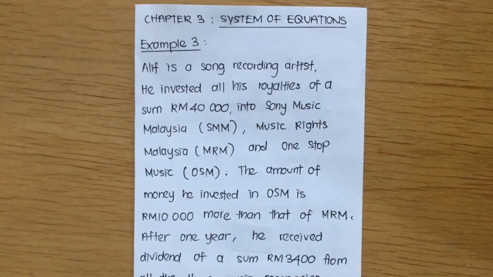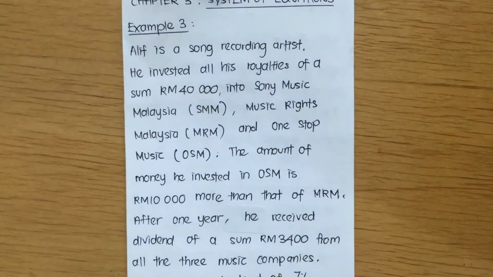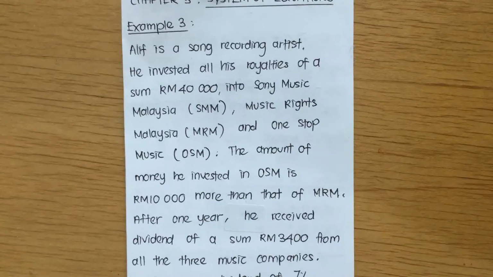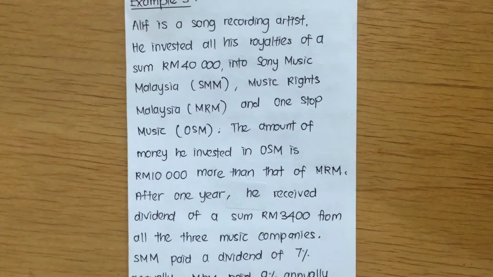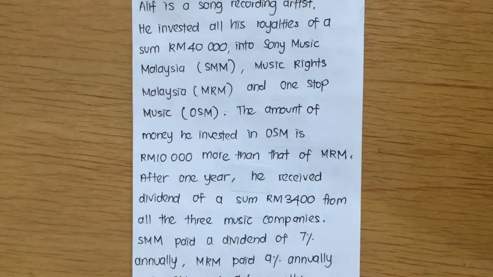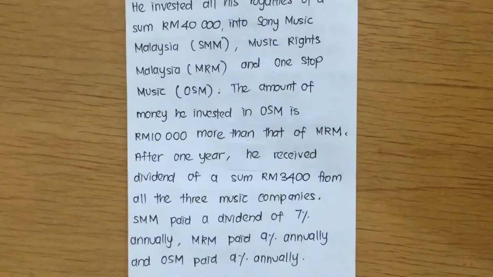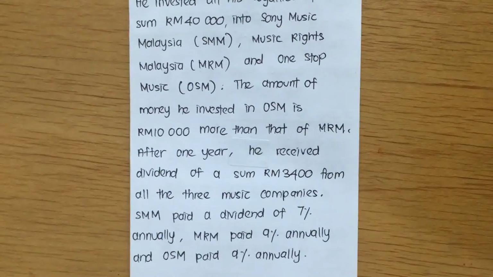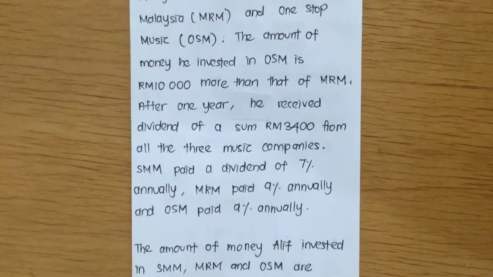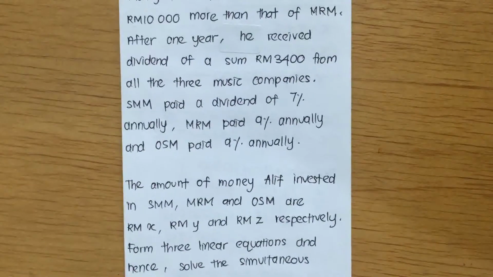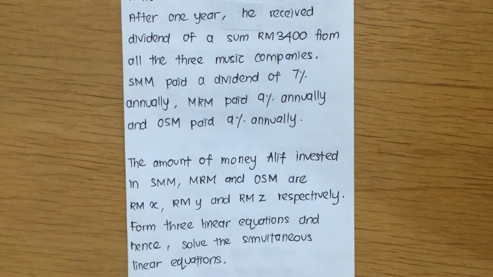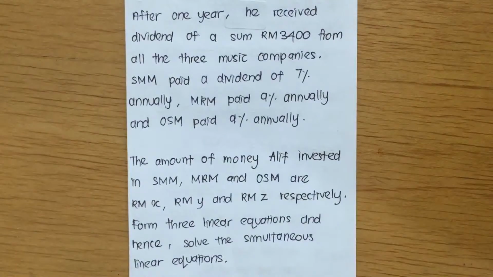After 1 year, he received dividend of a sum 3,400 ringgit from all the three music companies. SMM paid a dividend of 7% annually, MRM paid 9% annually, and OSM paid 9% annually. Okay, let me read the remaining question. The amount of money Alif invested in SMM, MRM, and OSM are RMX, RMY, and RMZ respectively. So the question asks to form three linear equations and hence solve the simultaneous linear equations.